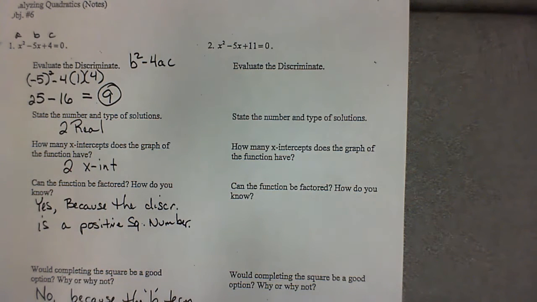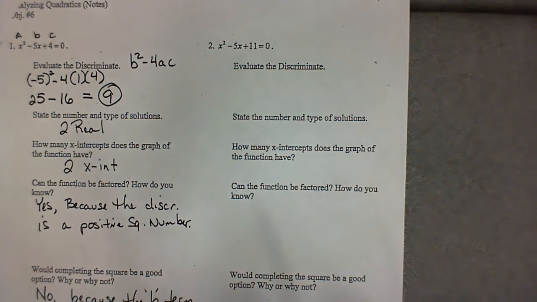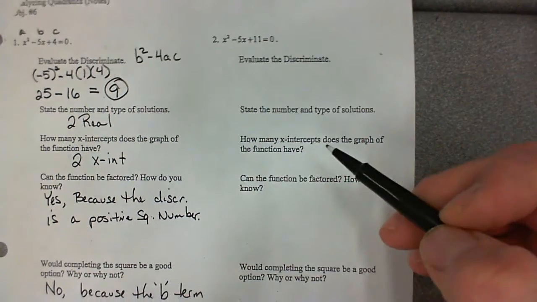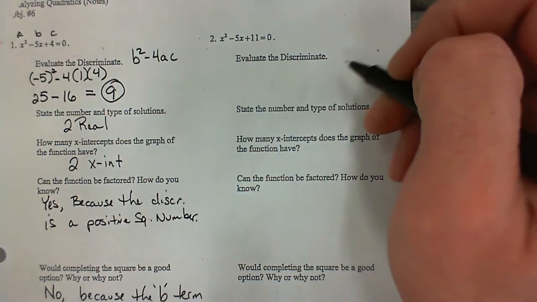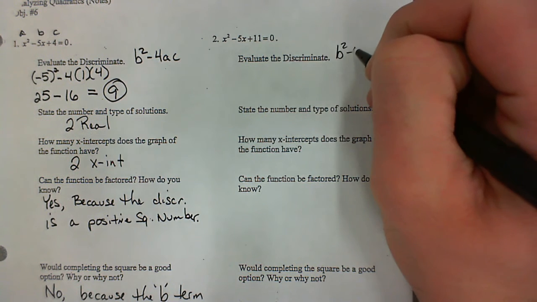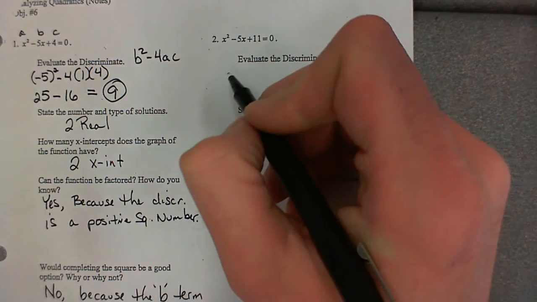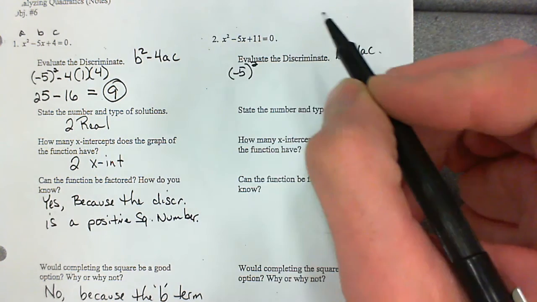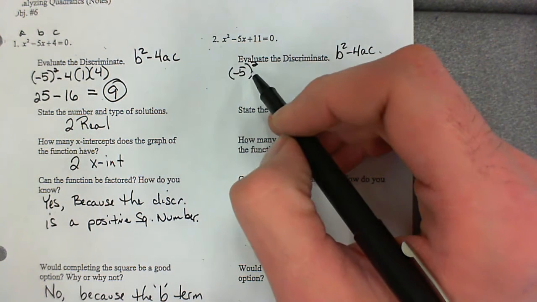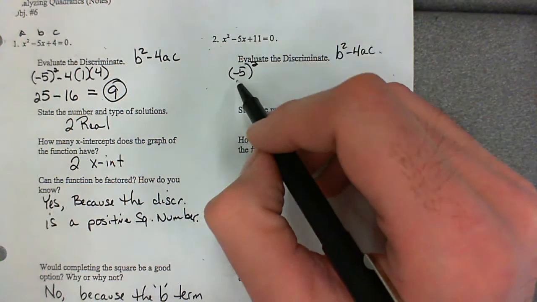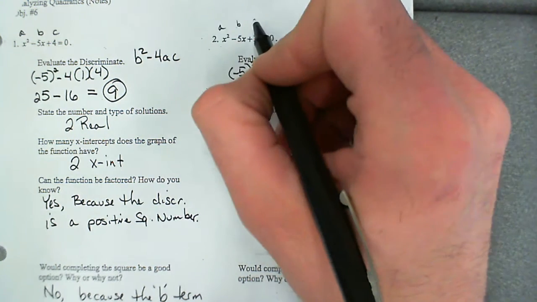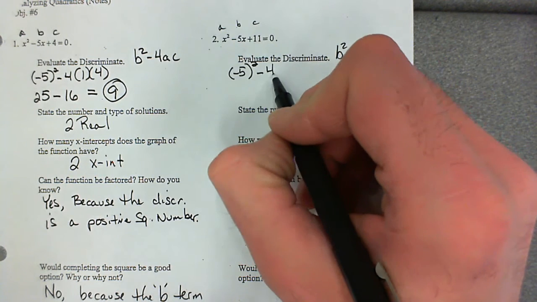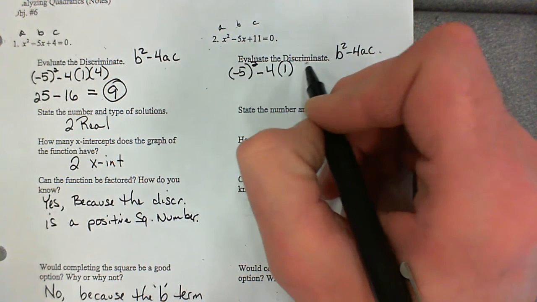Okay, in the second notes problem, we have another quadratic here. We're going to go through the same questions that we went through in the first one. So again, your discriminant is b squared minus 4ac. This time, we got negative 5 squared, not the opposite of 5. It's b squared. This is a, this is b, this is c. So it's negative 5 squared, minus 4 times a, which is 1, times c, which is 11 this time.